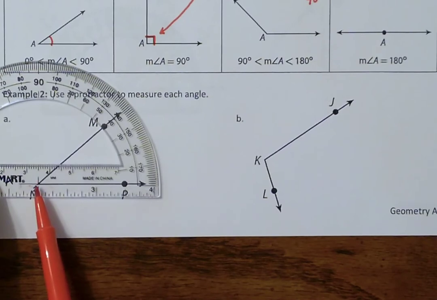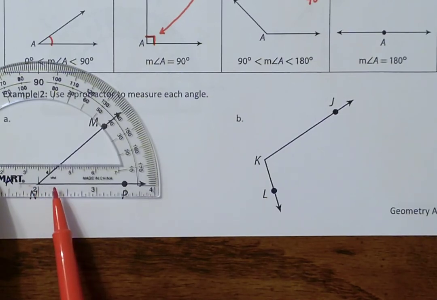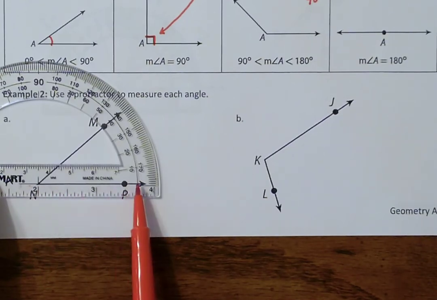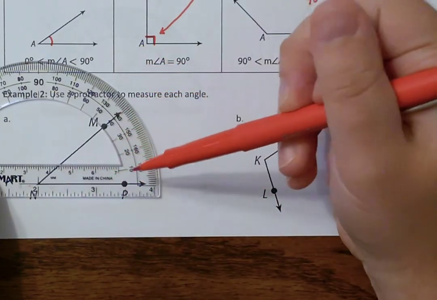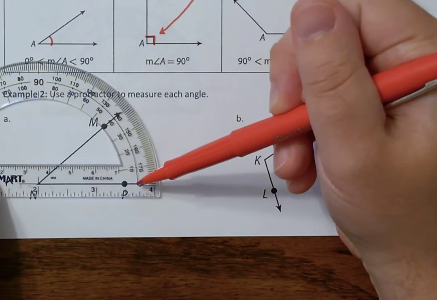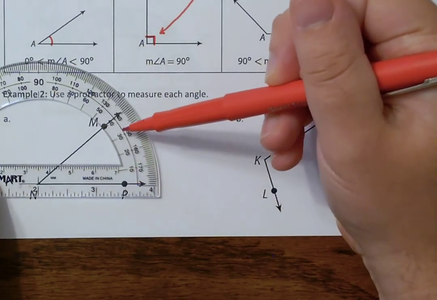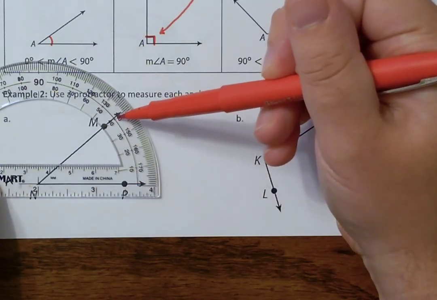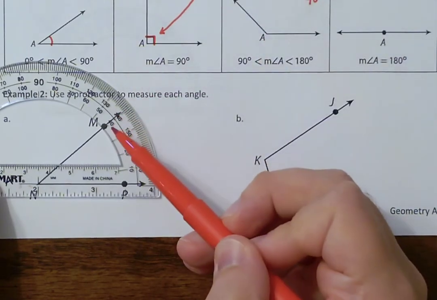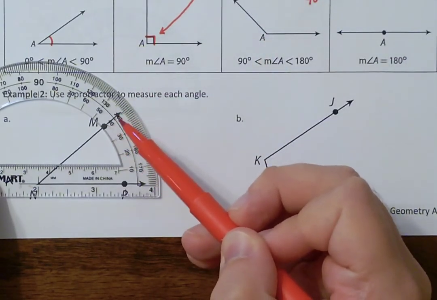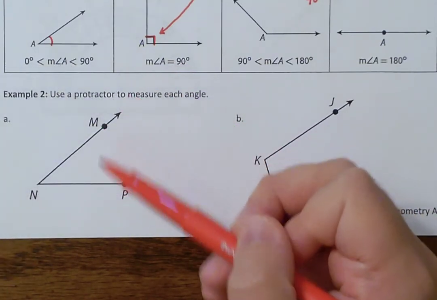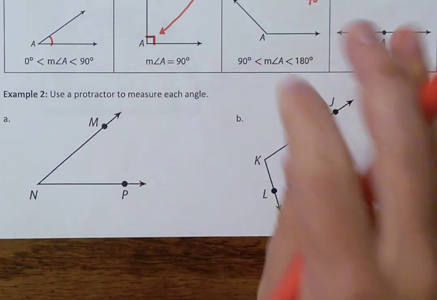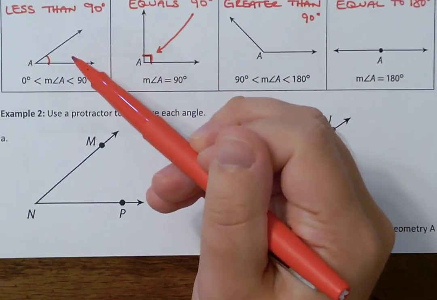So this point is on our vertex. That line matches up with this part. And then you're just going to look at where the other side, so this starts at 0, is going to cross our protractor here, about here. So it's either going to be 40 or it's going to be 140. Well, this angle is an acute angle, and it looks like an acute angle, just like this.